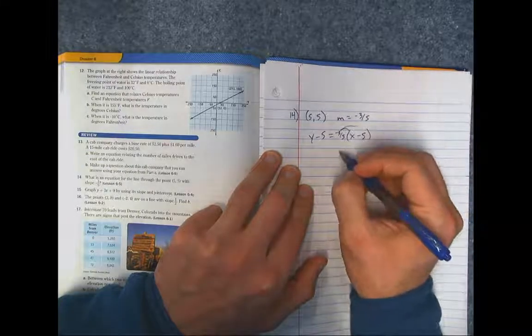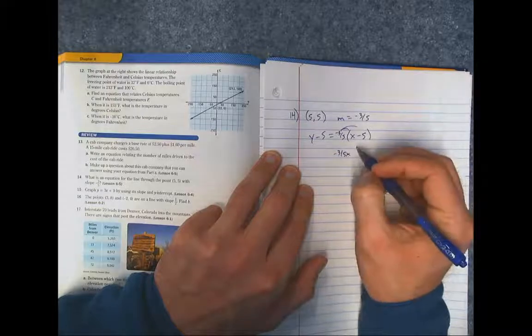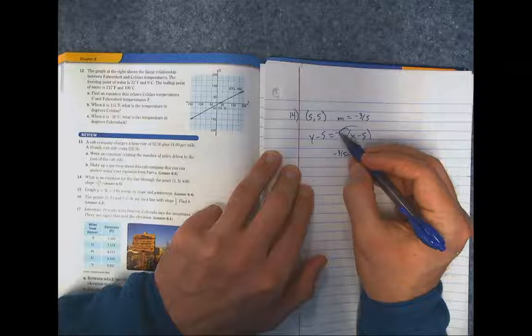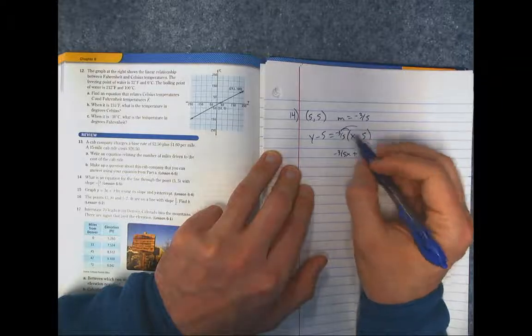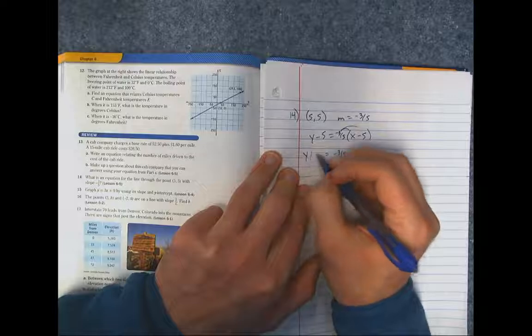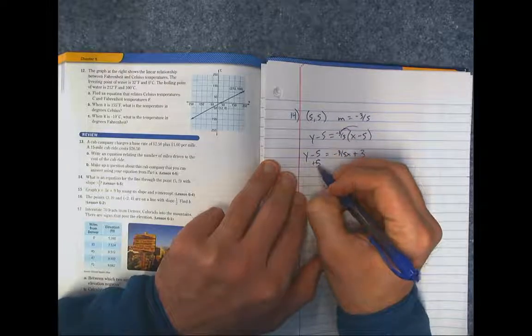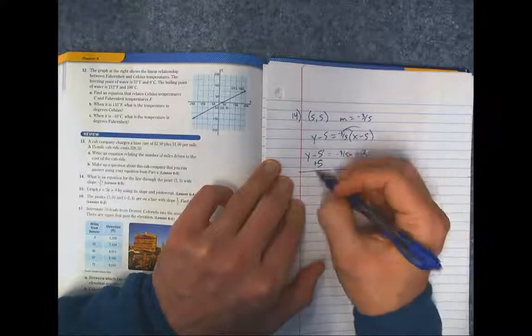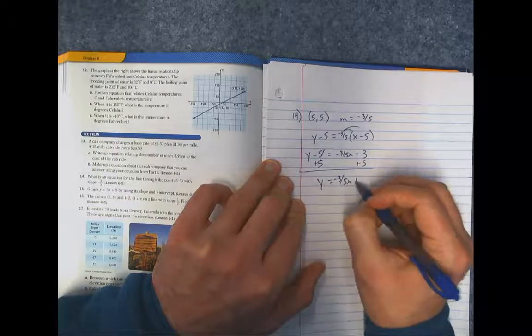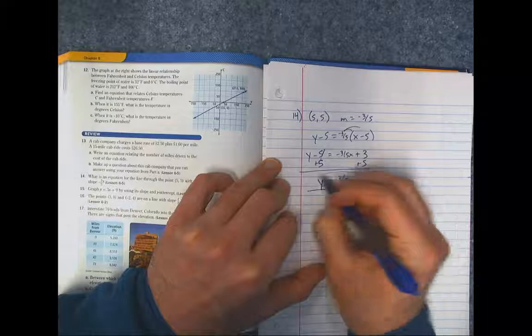Go ahead and distribute. So it's negative 3/5 x. Negative and a negative is positive. When you multiply a whole number 5 by a fraction with the denominator of 5, they cancel, and you're just left with a 3. Of course, you can plug that in the calculator. So I'm going to add 5 to both sides to clear it out, and I get negative 3/5 x plus 8.